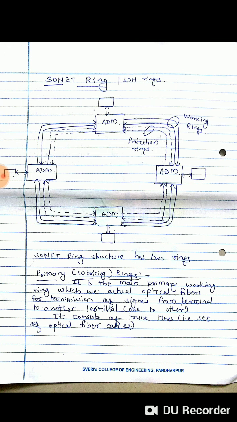So here, whatever concept we have seen for FDDI, the same is applicable here. Here also add drop multiplexers are used, and to those add drop multiplexers the basic stations or basic end users are connected, which are going to communicate with each other.